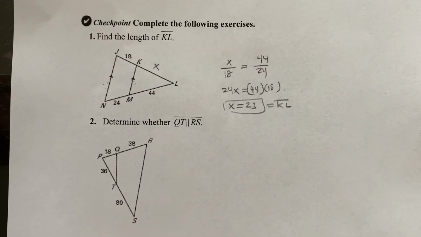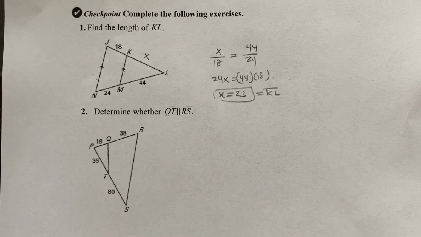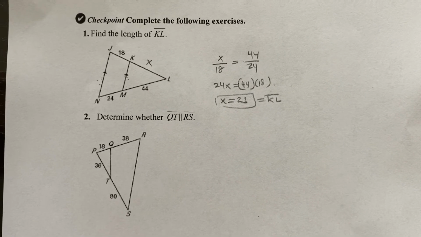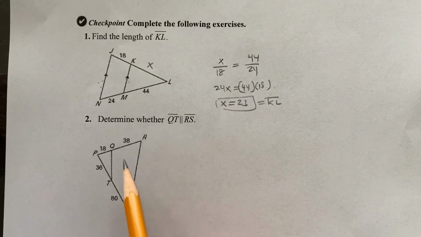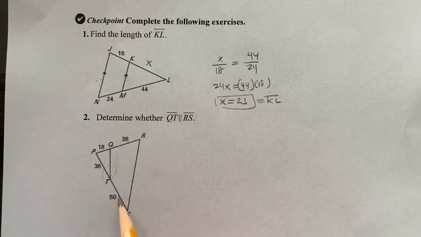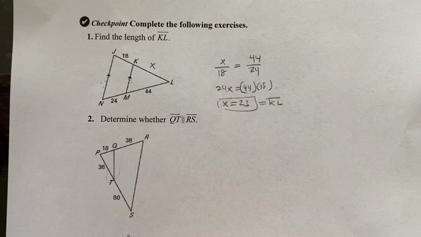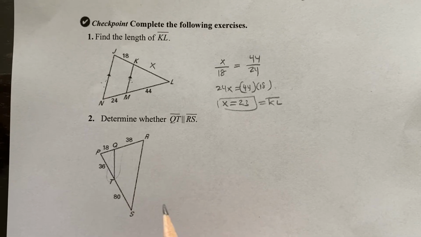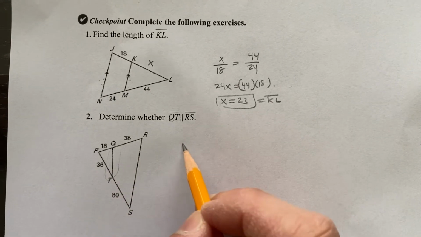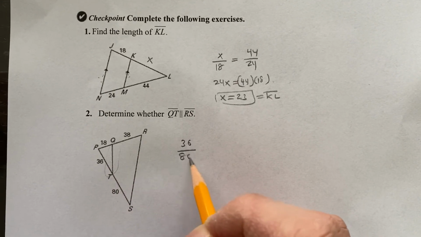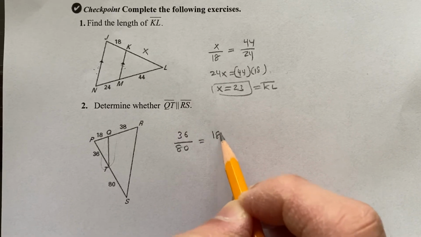This last problem is again applying the converse of the triangle proportionality theorem. I have to determine if QT is parallel to RS, and I don't just look at it, I have to set a proportion. Does 36 over 80 equal 18 is to 38?